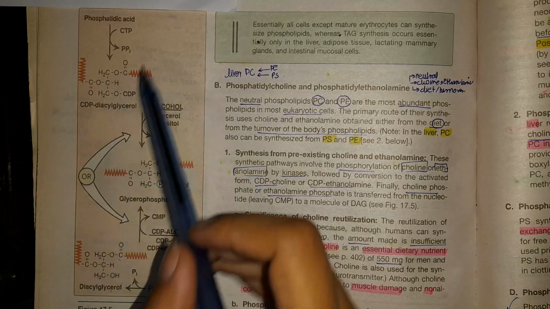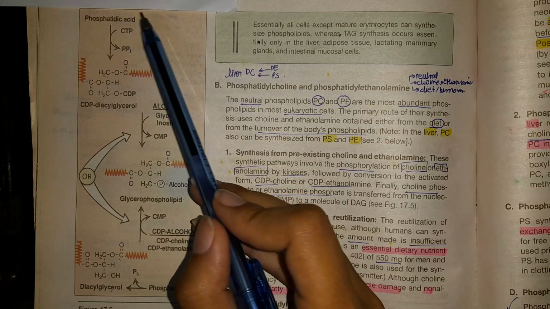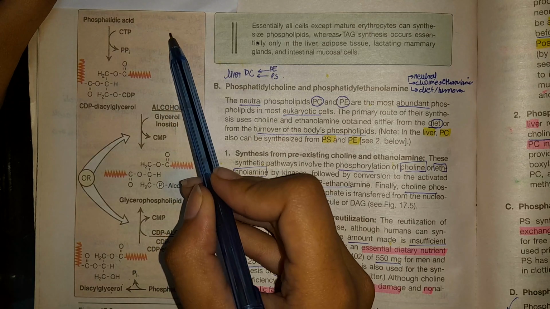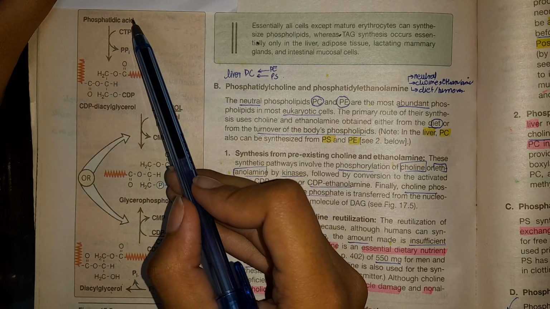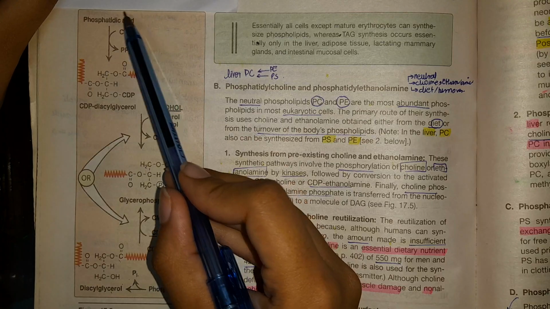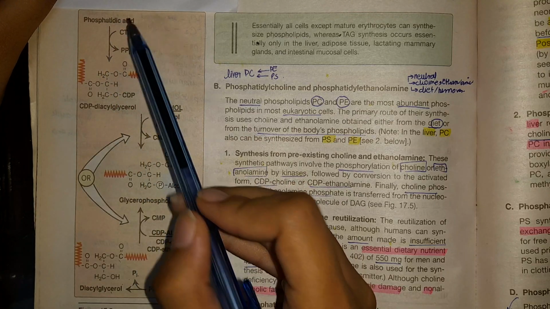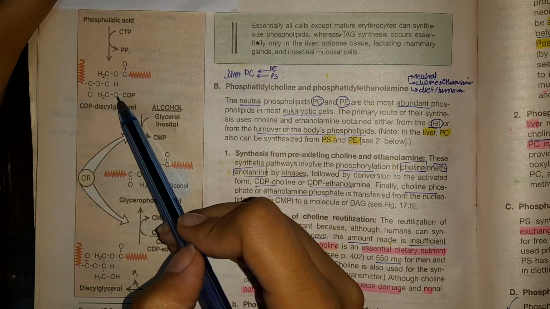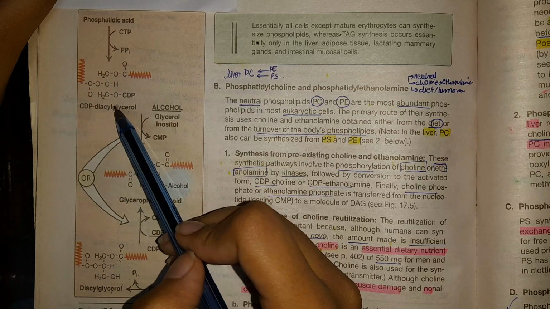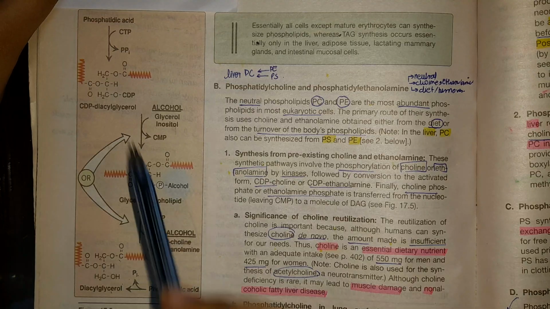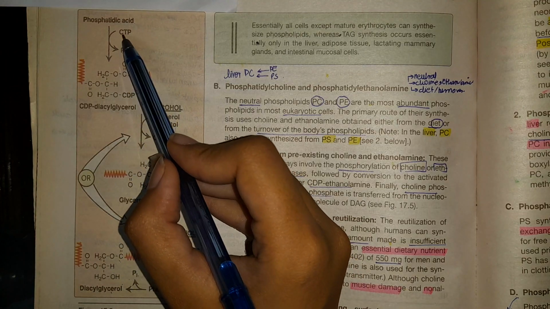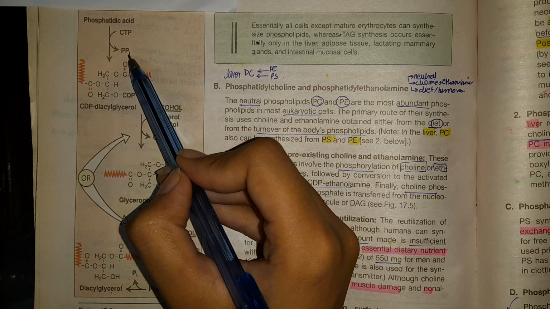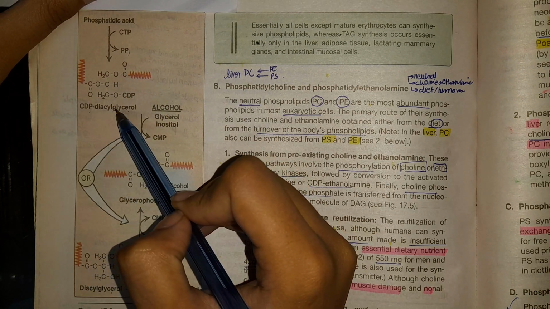Another possibility is phosphatidic acid, which has glycerol, 2 fatty acids and 1 phosphate group. Now if we attach a CTP to it, we can activate this phosphatidic acid to form CDP-diacylglycerol. You know what will happen in such a situation? It will be activated as well, like we activated the alcohol. When the CTP is added, a pyrophosphate is removed and the CDP-diacylglycerol is formed.